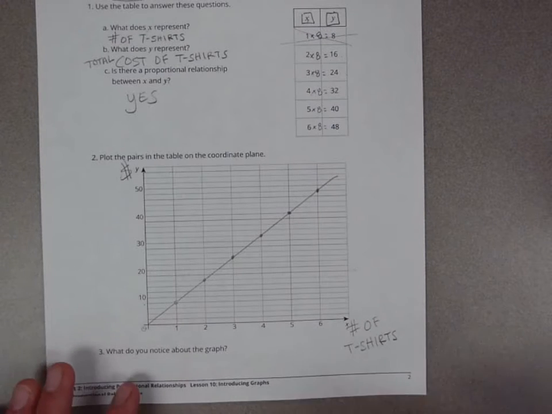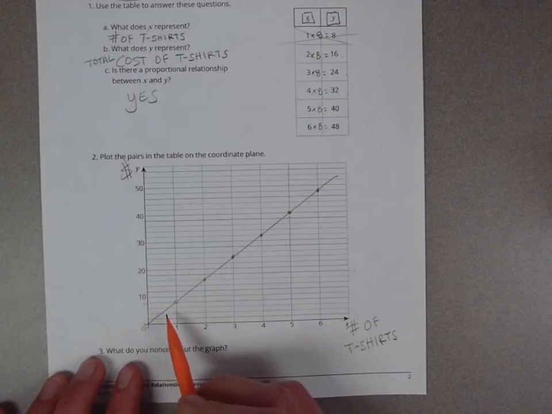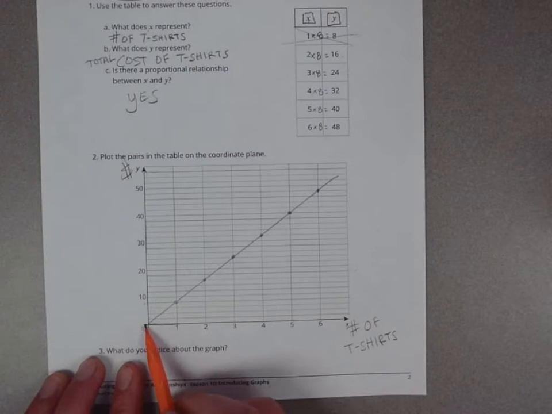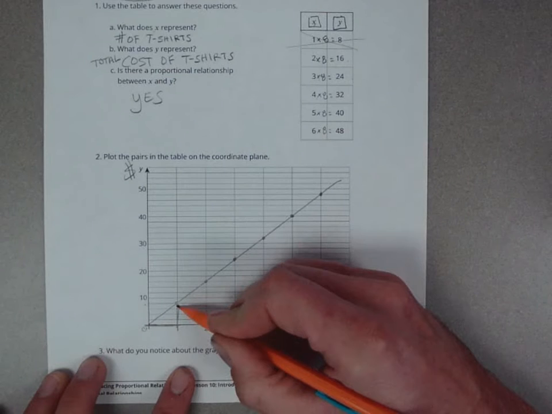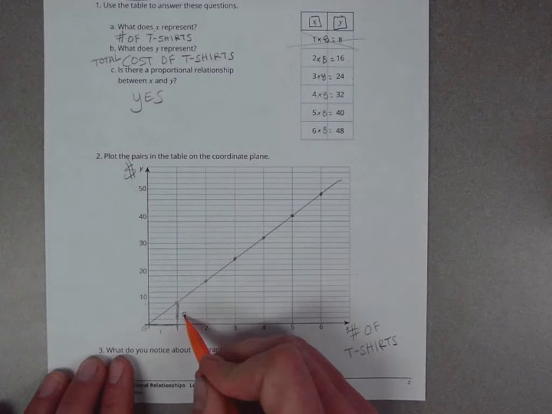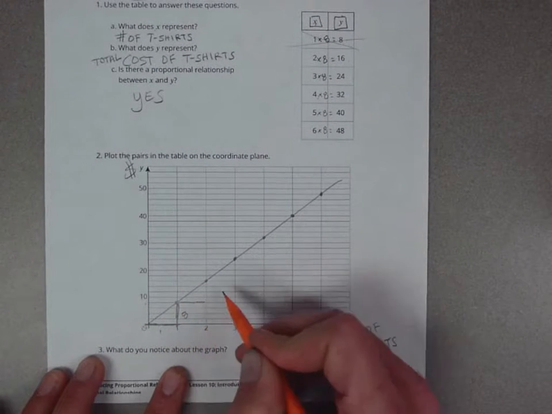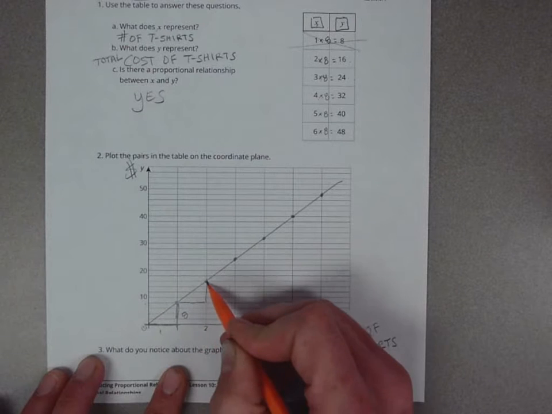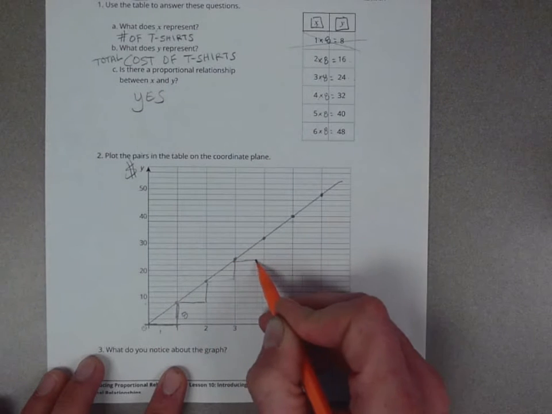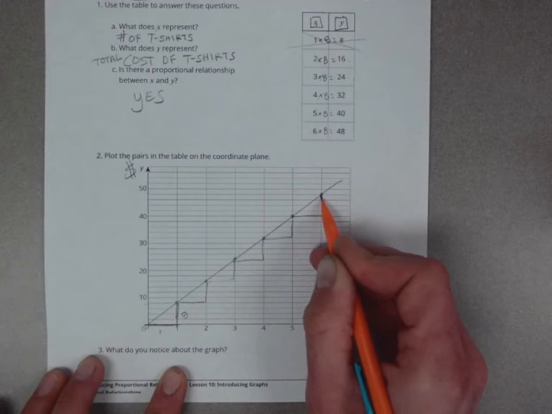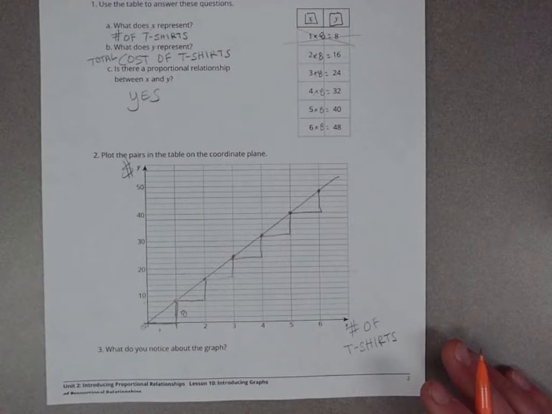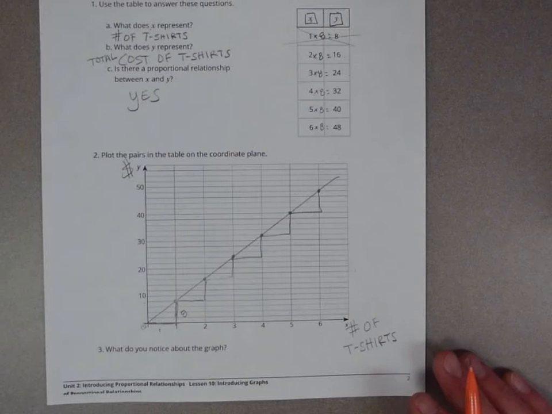Okay, so what Olivia is noticing is that it goes up by 1 on the x-axis, and then it goes up by $8 on the y-axis. So it goes over 1, up 8. Over 1, up 8, and so on. So this is a very important characteristic of a proportional relationship when we graph it.